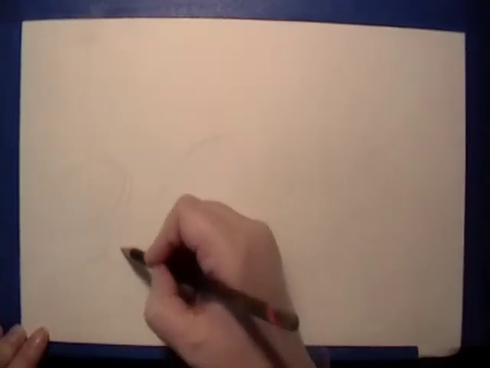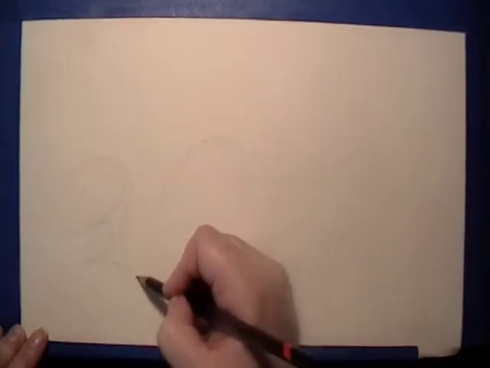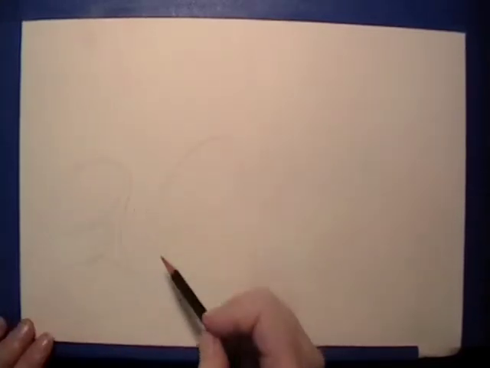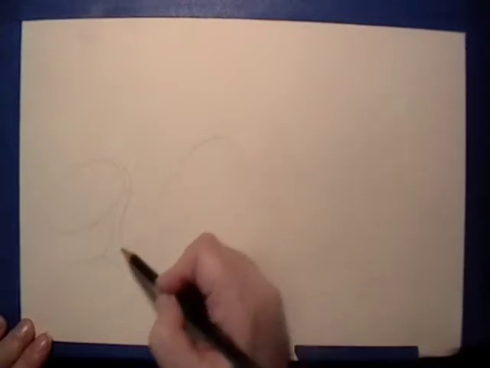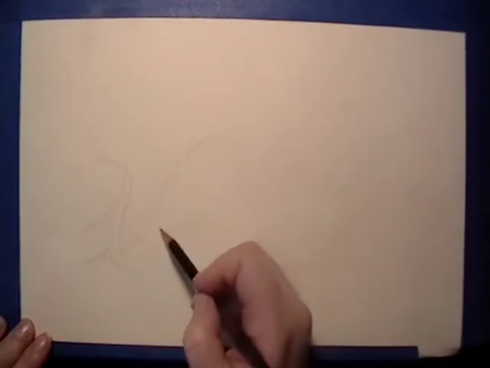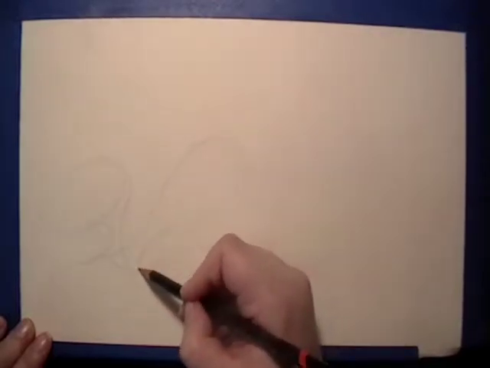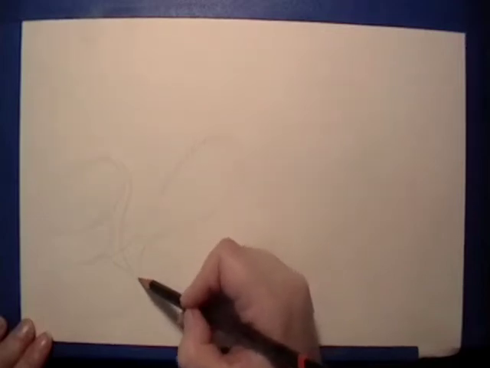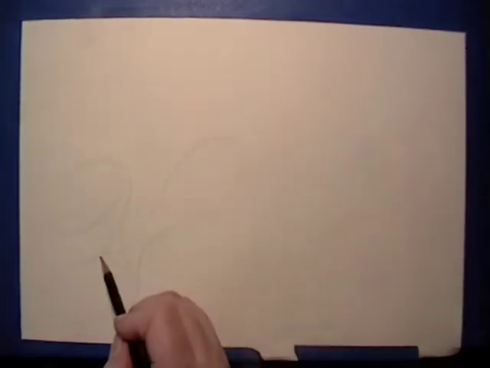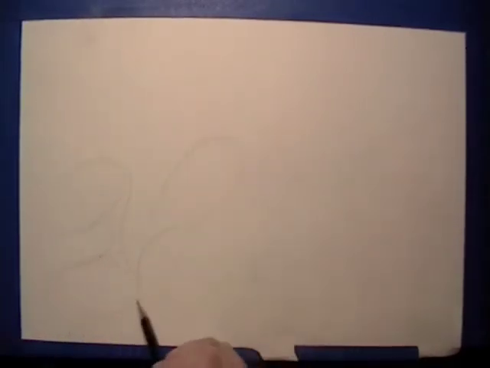So now I have these two shapes connected by this longer, skinnier connection. And then this one, I'm also going to connect, and I want it to be long and skinny. So now I'm introducing some thinner shapes in with my bigger shapes. And that's how I came up with this shape right here.